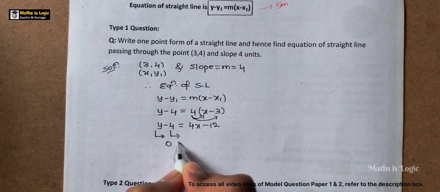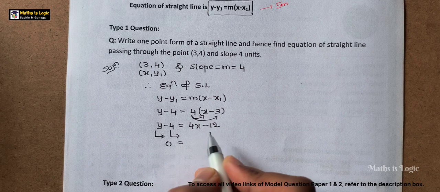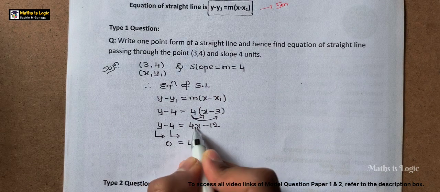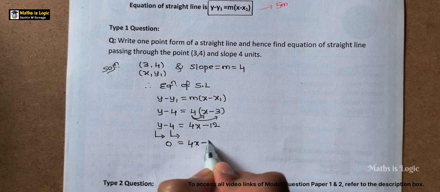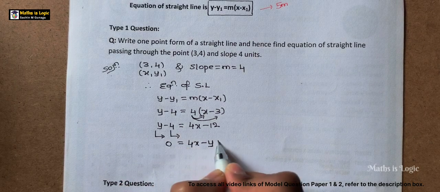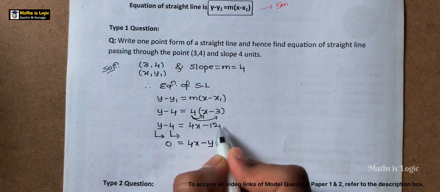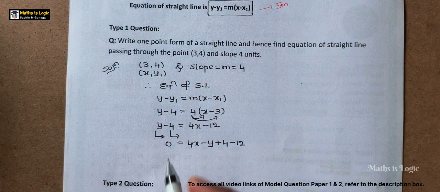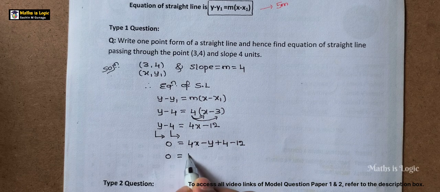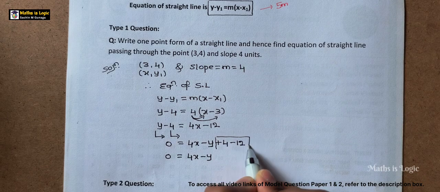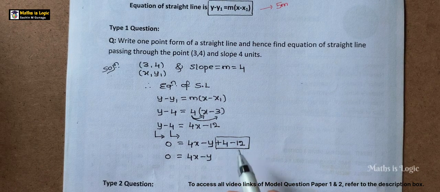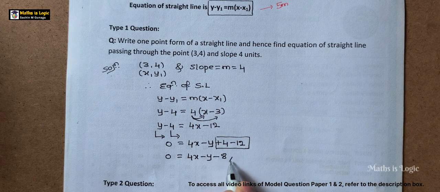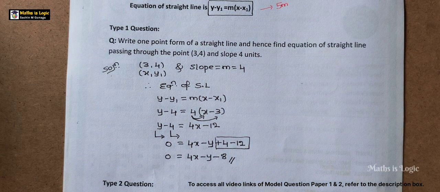So in the left hand side the remaining value is 0 equals 4x, keep it as it is, plus y becomes minus y, minus 4 becomes plus 4, and in the right hand side the minus 12 is already there, so keep it as it is. Therefore 0 equals 4x minus y. Next do this in the calculator, or directly also you can do. 4 minus 12, the answer is minus 8. So this is the required equation of the straight line.